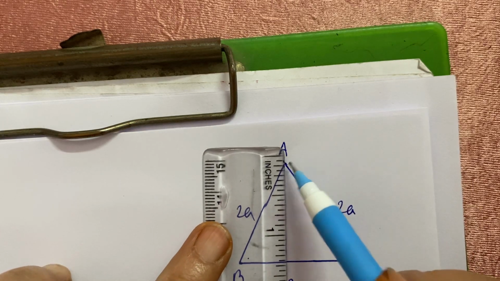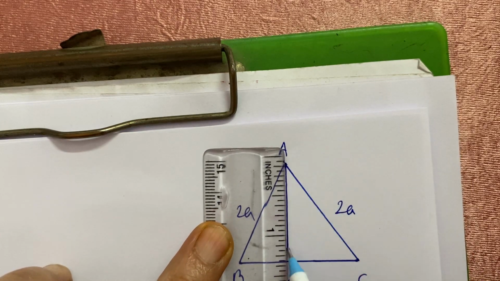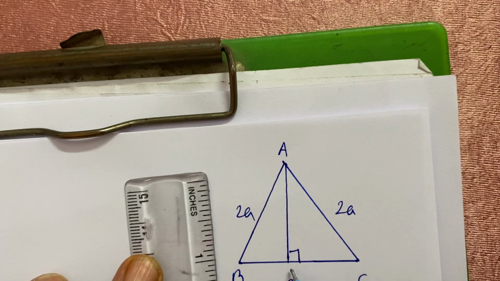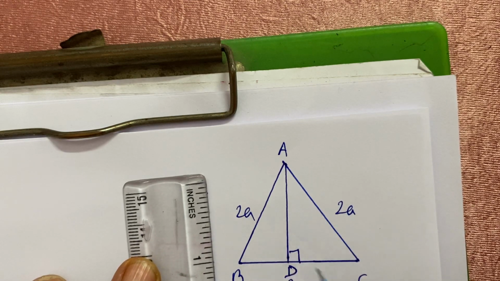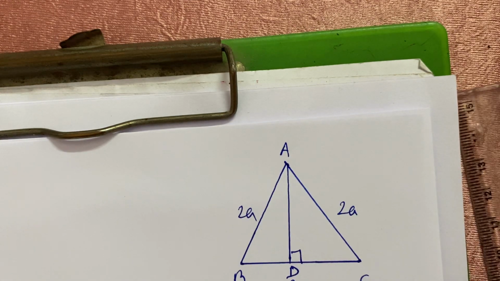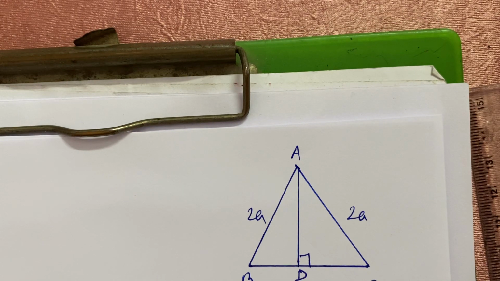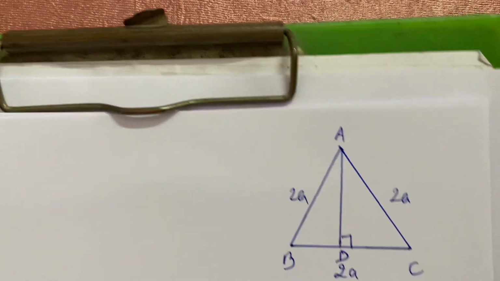So here we draw the altitude AD. I will not draw the other three because for an equilateral triangle all the altitudes will be of the same length.